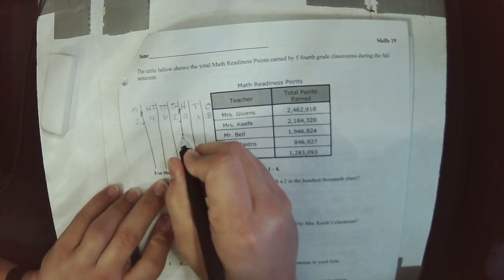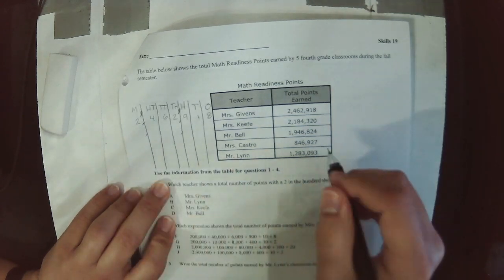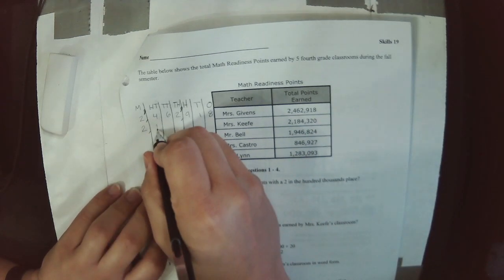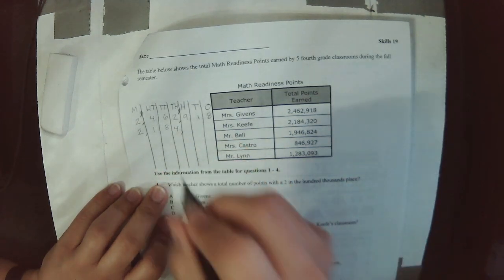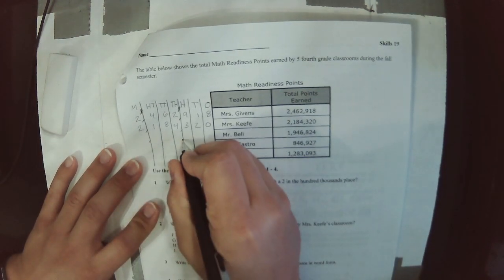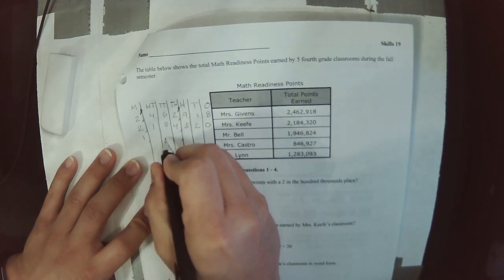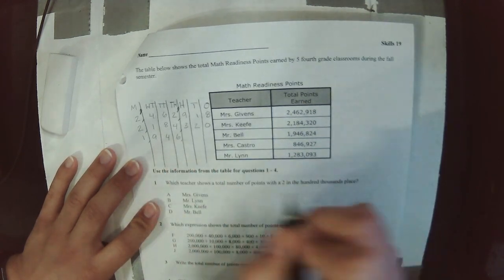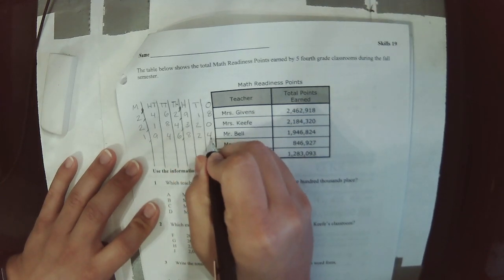Then I can do the next number, and again, I'm going to use those commas to help me keep everything lined up. There's going to be a comma here, 2, comma, 1, 8, 4, comma, 3, 2, 0. Next number, again, I'm going to use my commas to keep everything lined up. Comma, comma. 1, comma, 9, 4, 6, comma, 8, 2, 4.